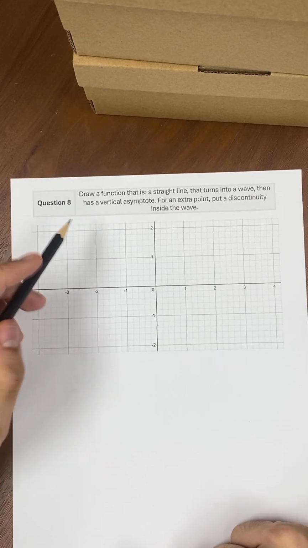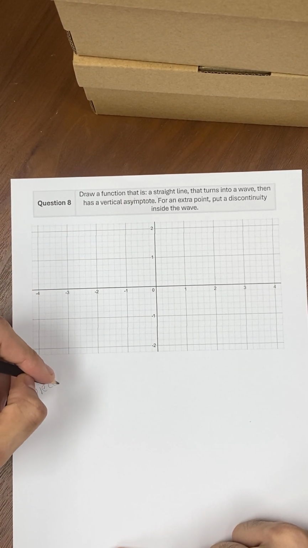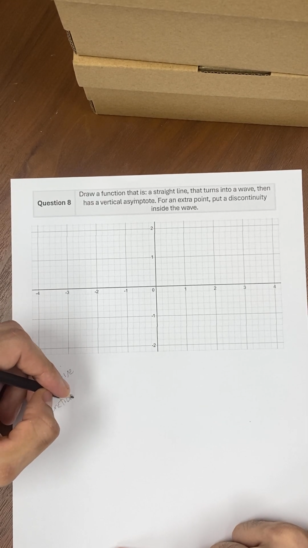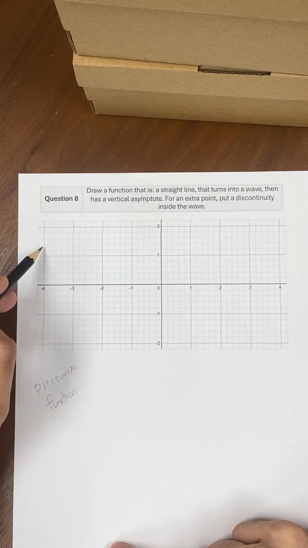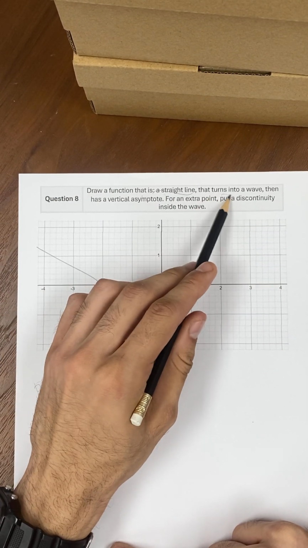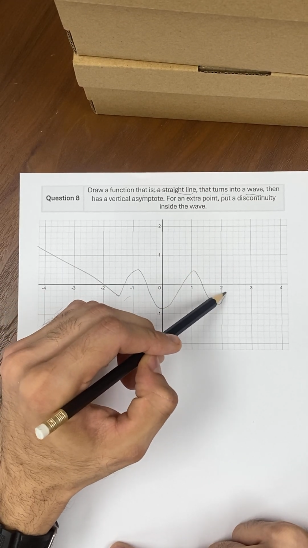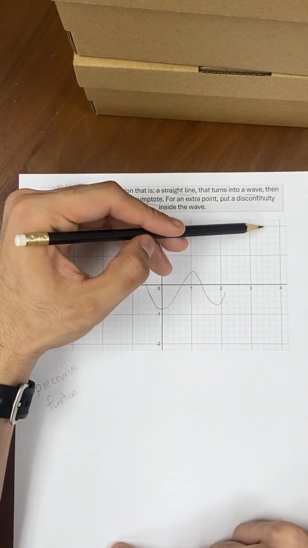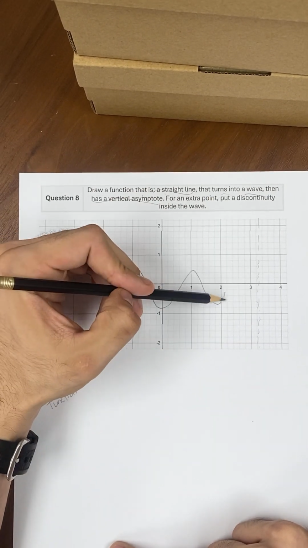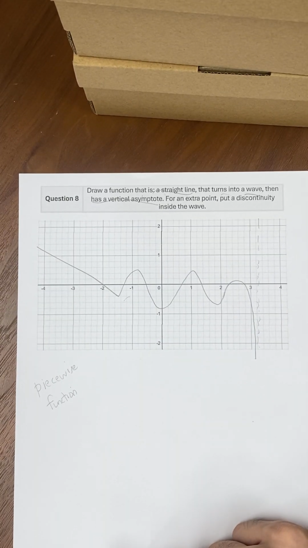Question 8 asks us to draw a function, a piecewise function, which is a function that's been glued together from several pieces of other functions, beginning with a straight line, then continues as a wave, and then finally has a vertical asymptote. So I draw the asymptote first, and then I sink the wave into it without touching it.